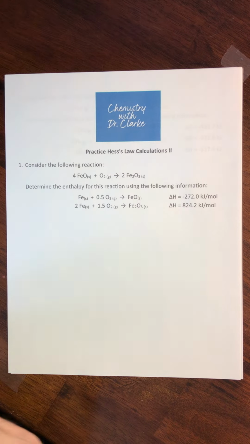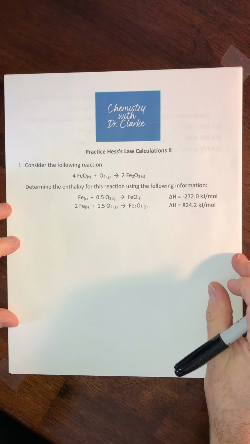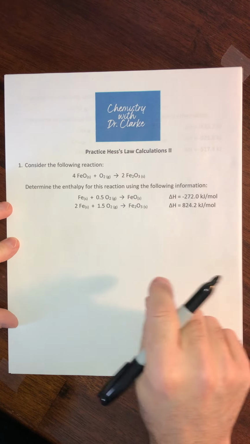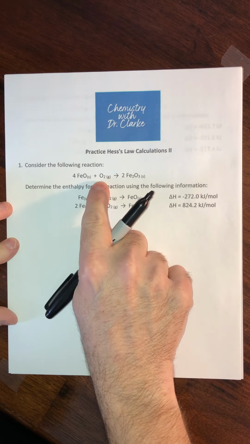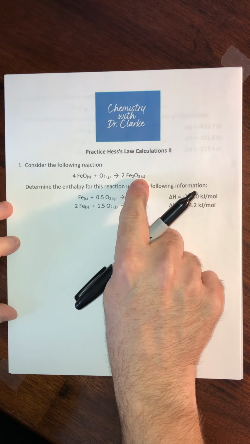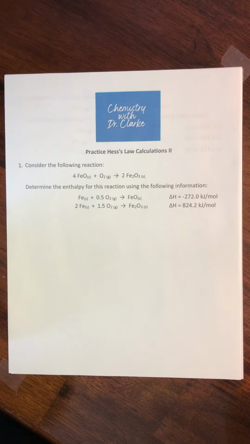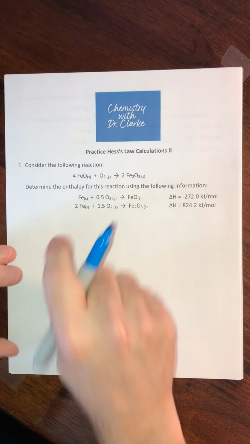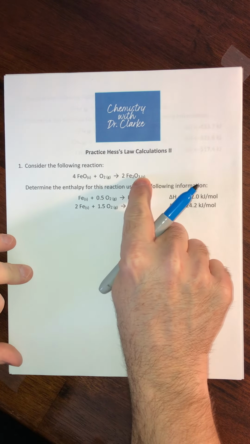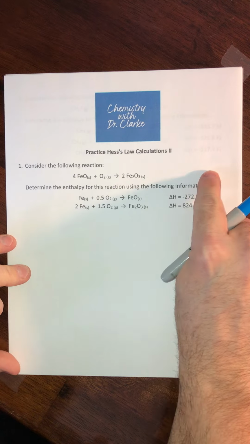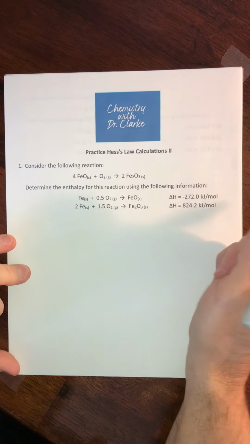Okay, this is Hess's Law Problems Number 2. So for these problems here, what we'd like to focus on is what happens if you do have a chemical in your target equation that shows up in more than one of your given equations. So the easiest way to do these is to work your way through your target equation, right? This is the equation here that I would like to know the delta H for. So I'm going to call it my target equation.